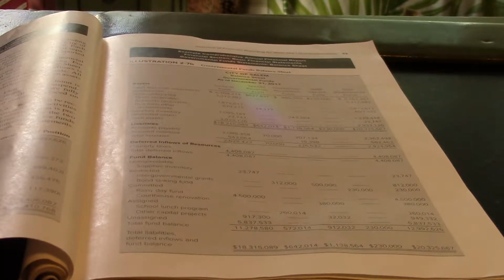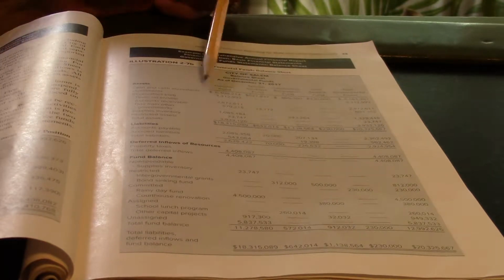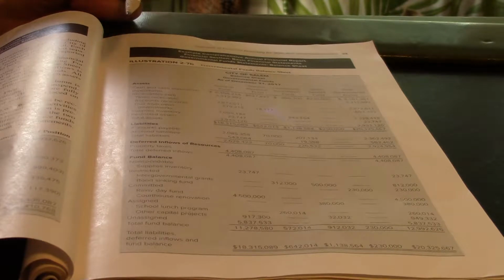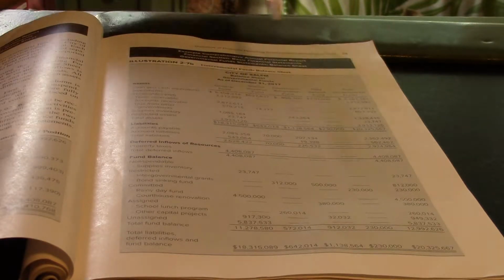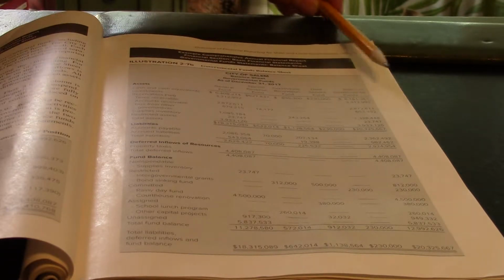So it's not exactly like a balance sheet. There's no owner's equity. There's no stockholders' equity, but it does work in a similar way. And depending on how many funds there are within the government, you'll have different columns. You could conceive of some types of government having many more columns.